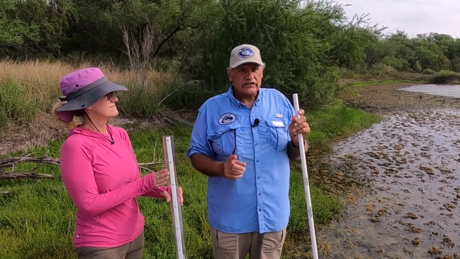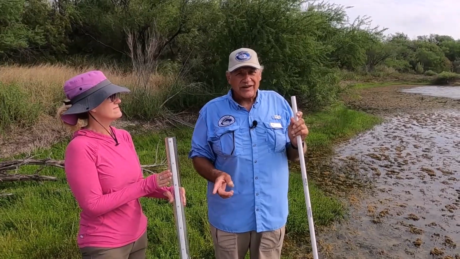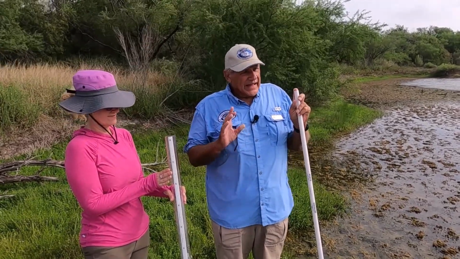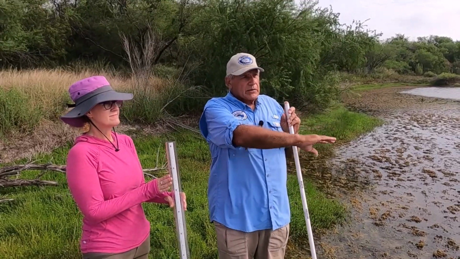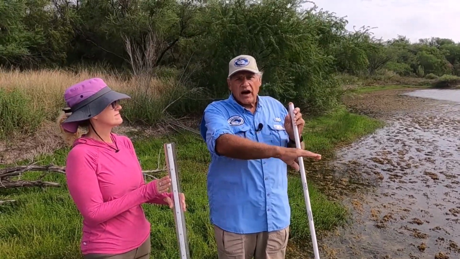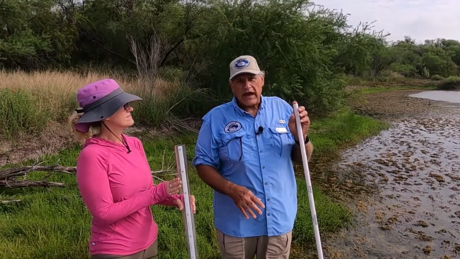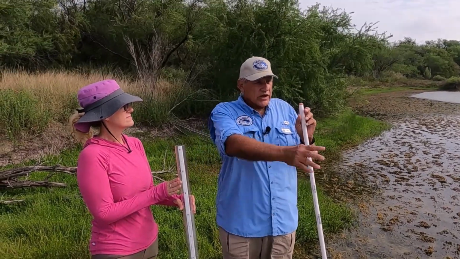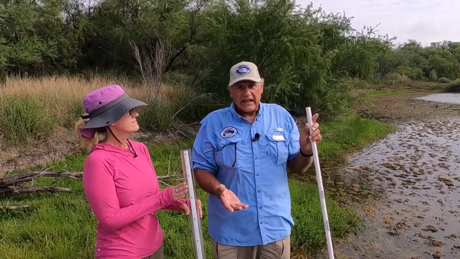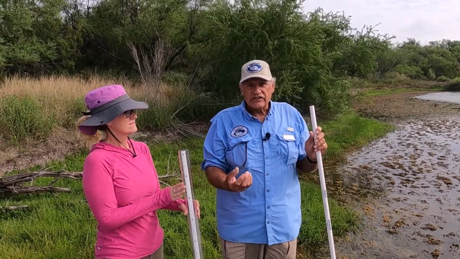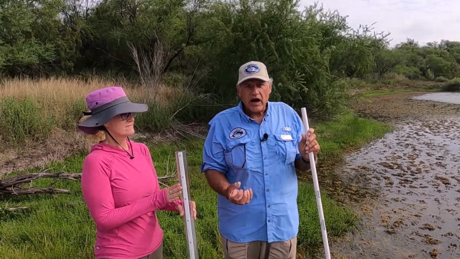Now, why are undissolved solids in the water important? Well, a lot of what the beasties, the animals that live in the pond will eat, the smaller animals will eat, will be what's floating around in the pond. That's turbidity. That's a floating, undissolved stuff in the pond.